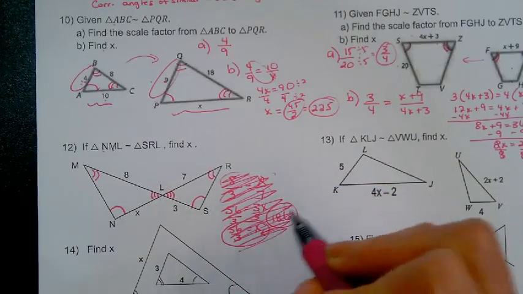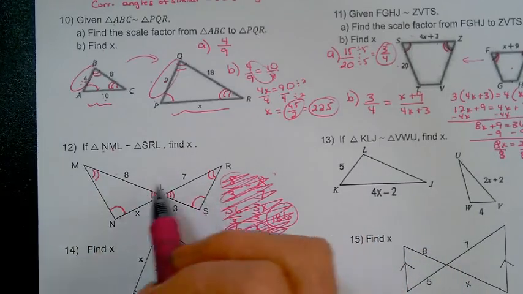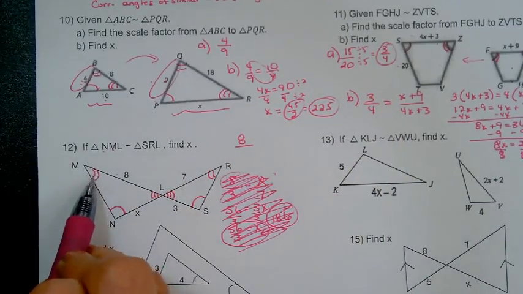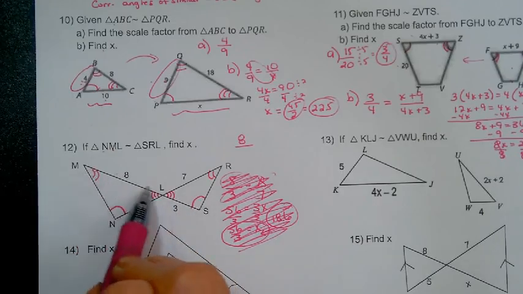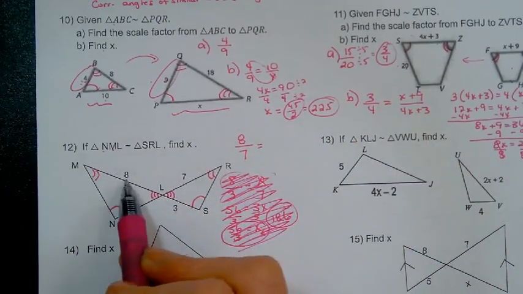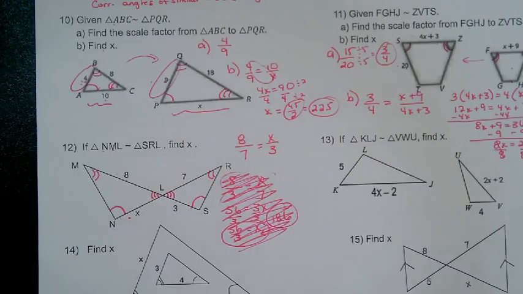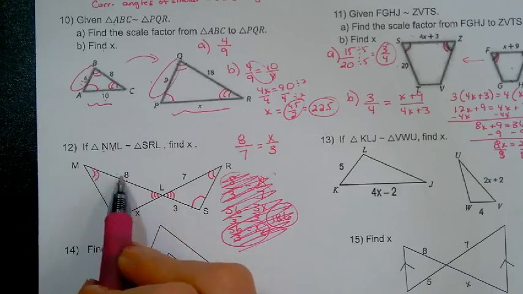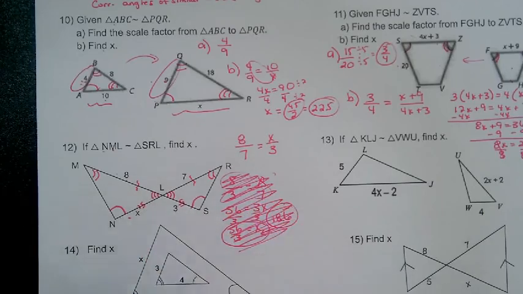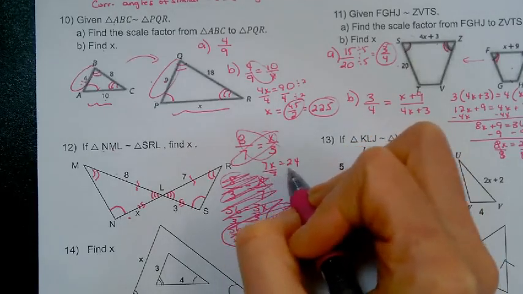Let's try that again. The corresponding side is not 8 to 3. The corresponding side is 8 to 7. This side comes in between this angle and this angle. And this side also comes between a 2 tick mark and a 3 mark. So it's 8 to 7, I'm sorry. So 8 to 7, and then x to 3. That's the proportion. This side corresponds to this side, and this side corresponds to this side. So we're going to cross multiply and solve. That's 7x equals 24, and divide by 7, and we get x equals 24 over 7.